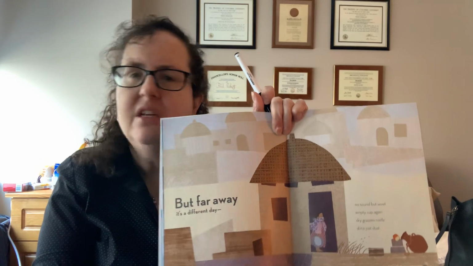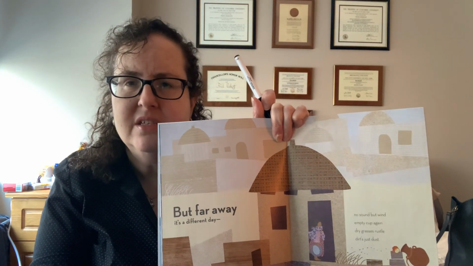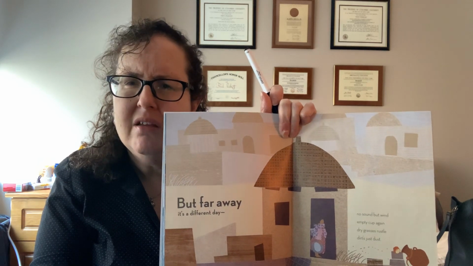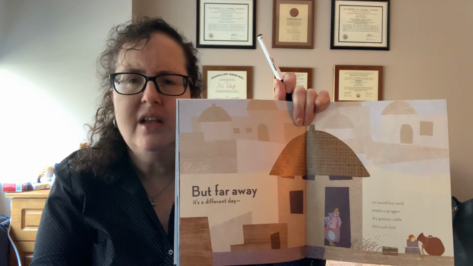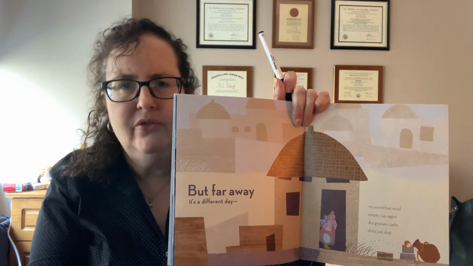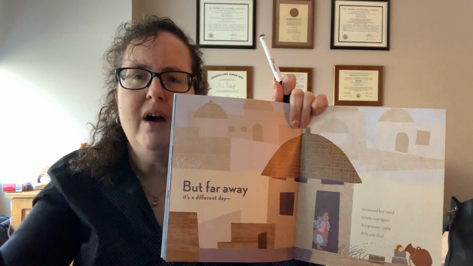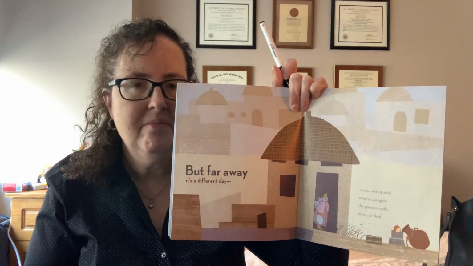In some places it doesn't rain very much. And for those people and those places, it's very dry. There's not many plants that grow. That's how deserts are formed. Deserts are areas where there's a lot of sand and nothing for miles and miles around.